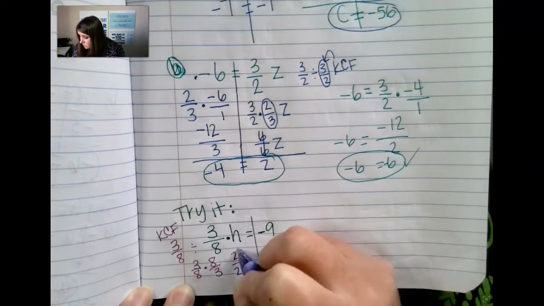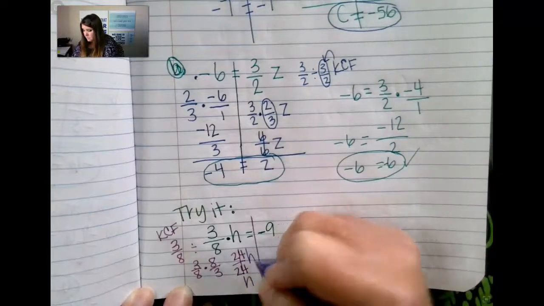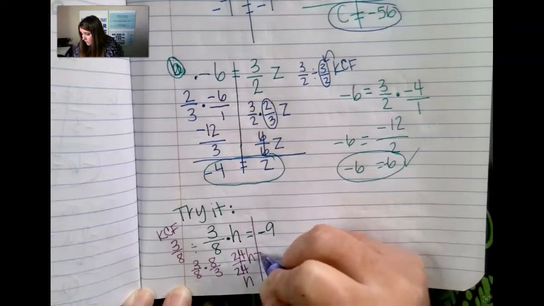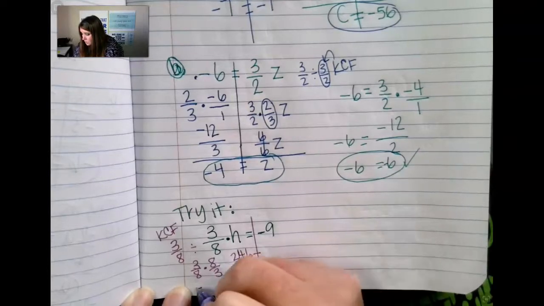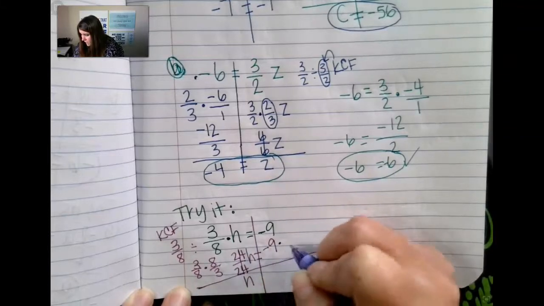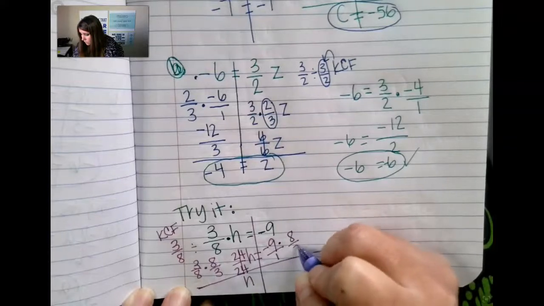So that goes away, and our h is right here. There we go. Now, over here, I then need to do negative 9 times 8 over 3.